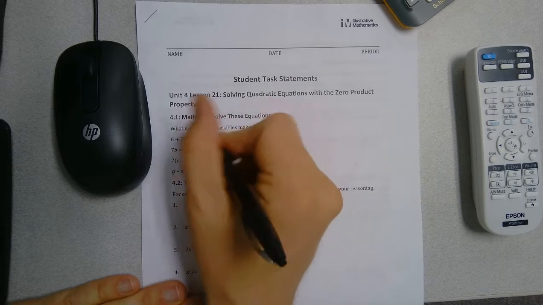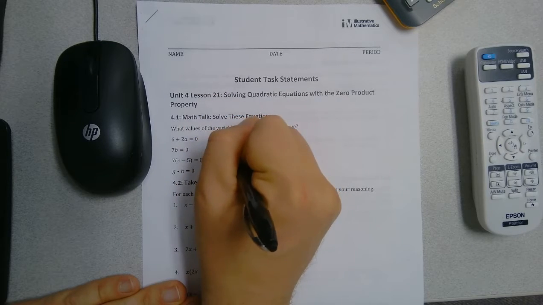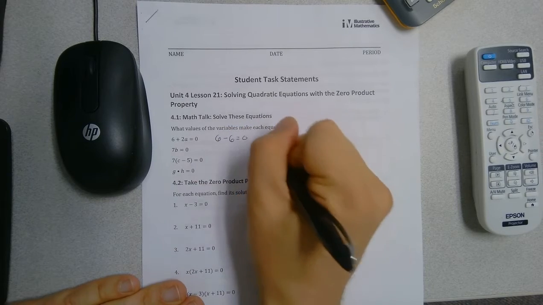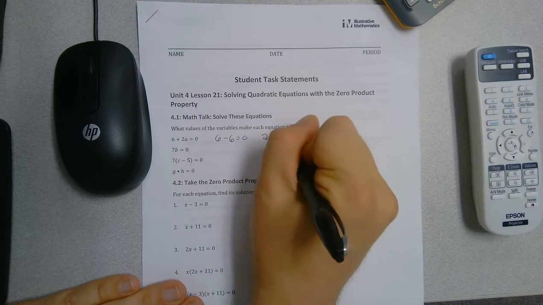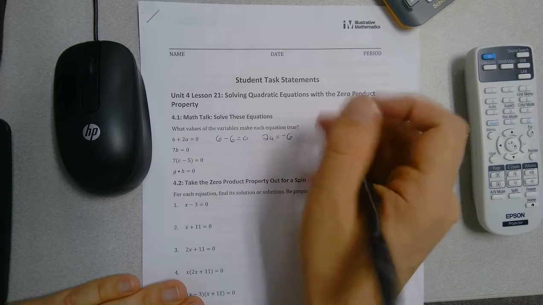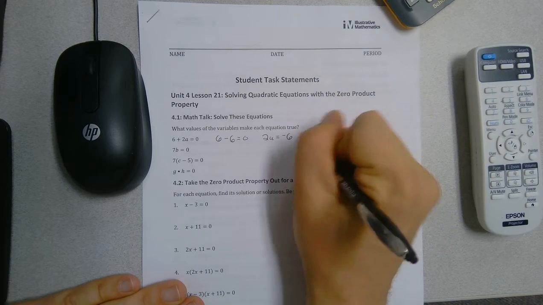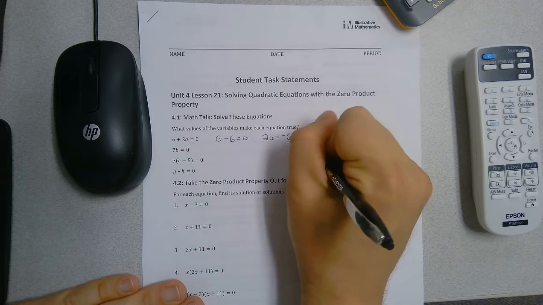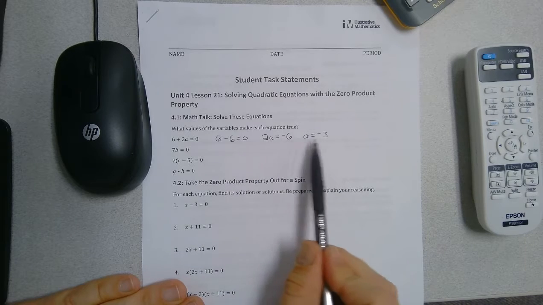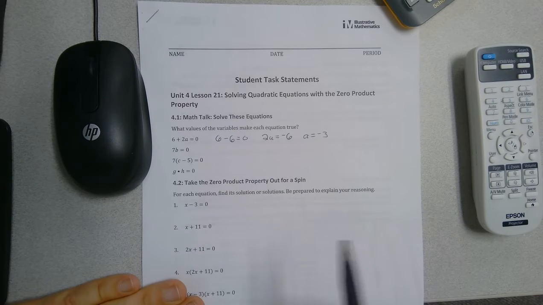Well, I know that 6 minus 6 equals 0. So I know that 2a has to equal negative 6. So if I divide both sides by 2, negative 6 divided by 2, I would get a equals negative 3. So that's kind of the math that I'm doing mentally to solve that.